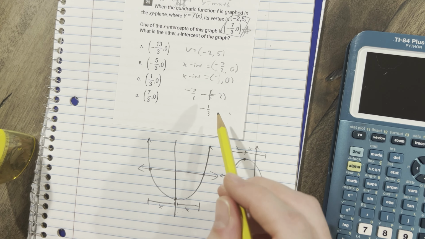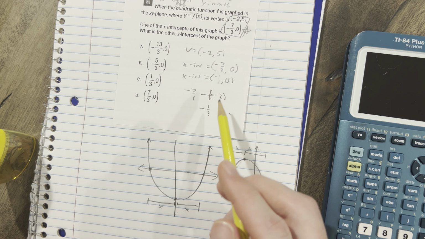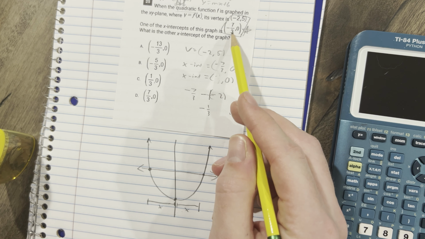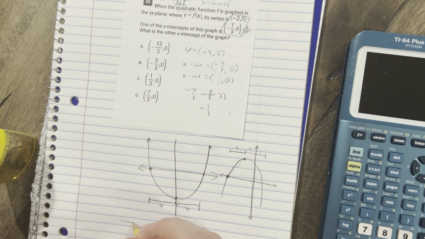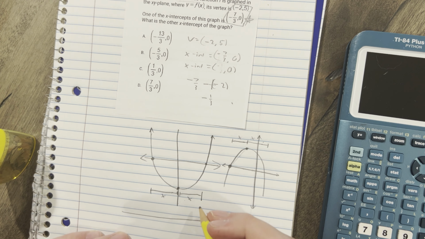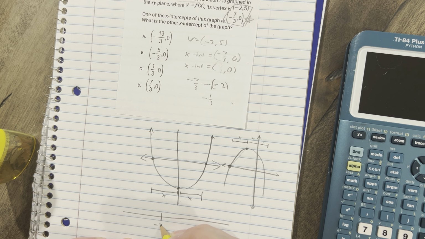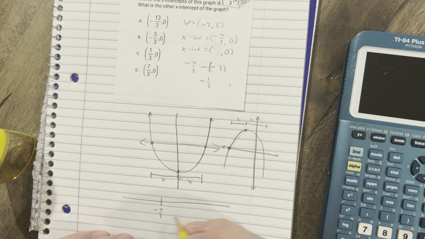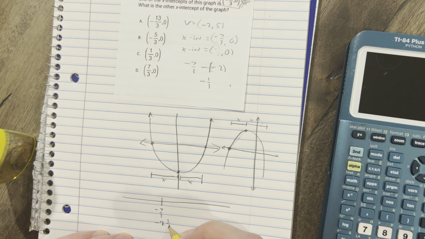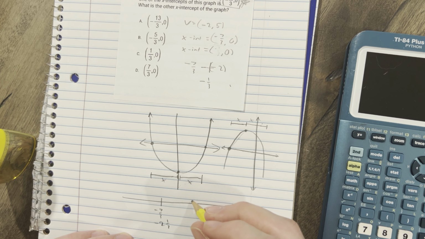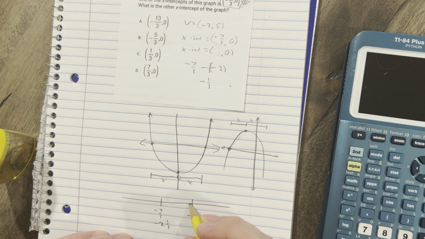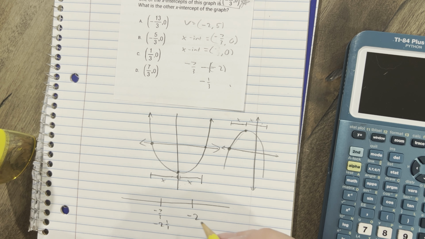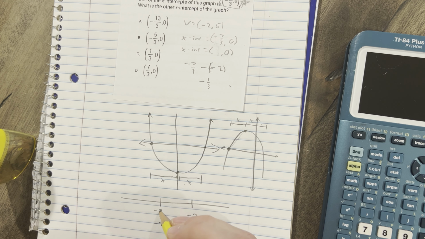Now be careful, because this negative 1/3 represents the distance between negative 7 thirds and negative 2. For example, on our number line, if negative 7 thirds is here, that also equals negative 2 and 1/3 as a mixed number. So then negative 2 is right next to it here. So the distance between them would be negative 1/3, because negative 2 plus negative 1/3 will be negative 7 thirds, or negative 2 and 1/3.